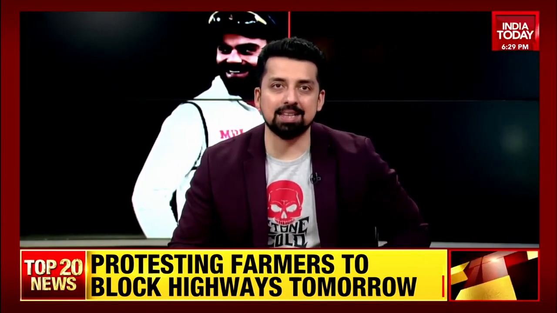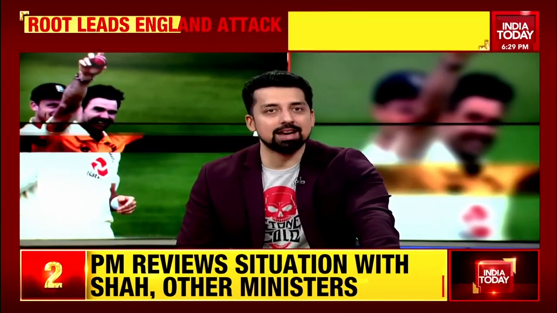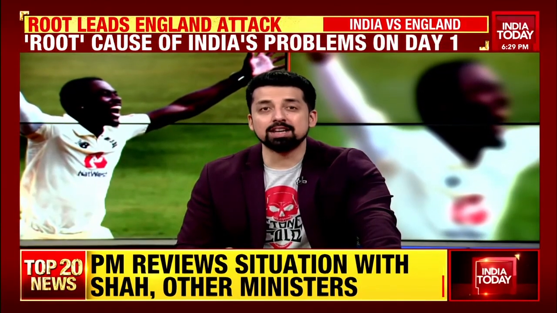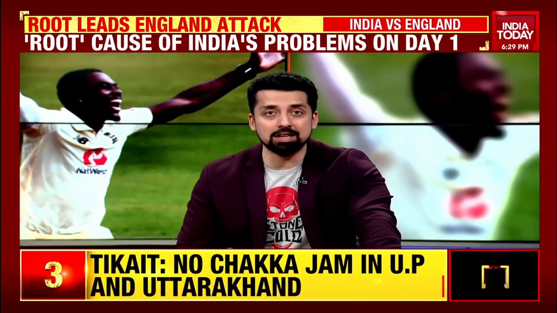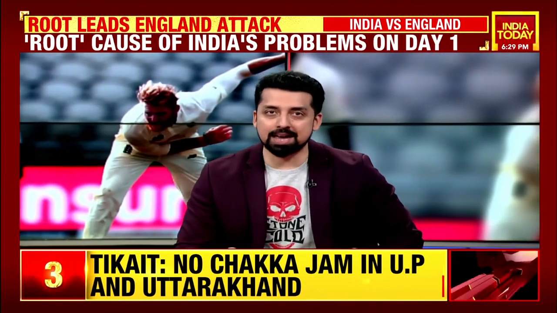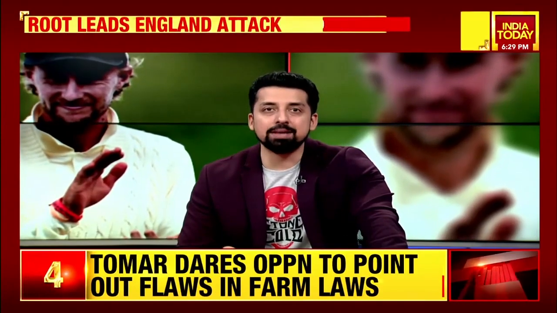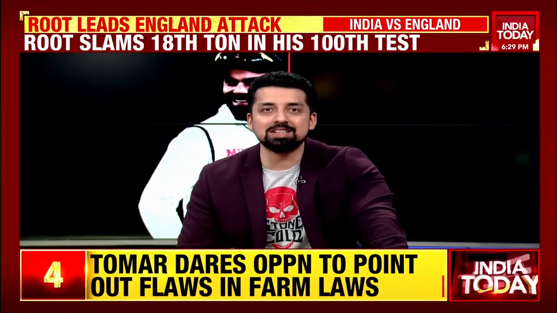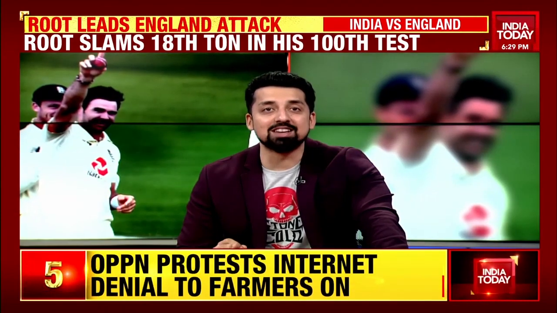All of India's plans came crashing down as Joe Root officially announced his return in the Fab Four with a century in his 100th Test. At stumps, England were 263 for 3 with their captain Joe Root still unbeaten on 128, and Sibley being the last man out on the final delivery of the day, but not before he had scored a rock-solid 87.